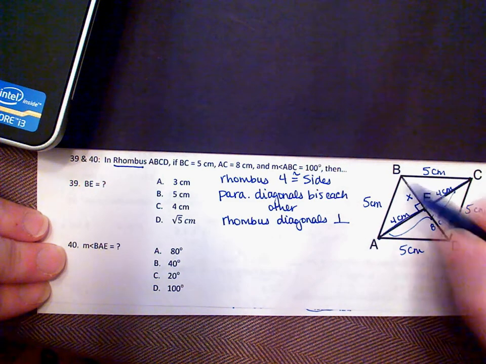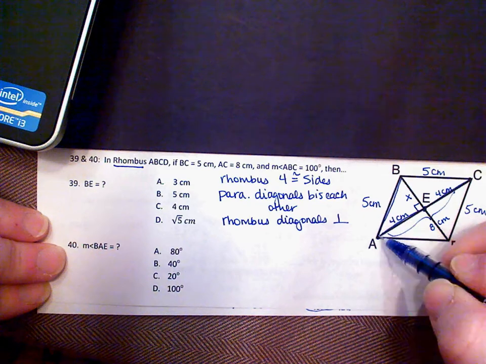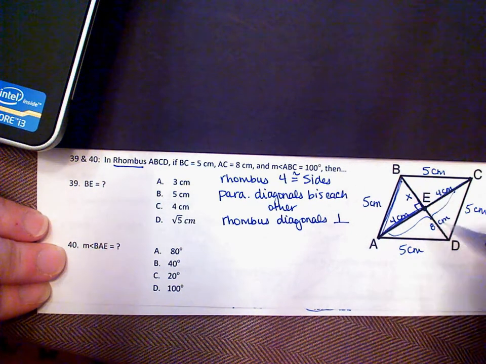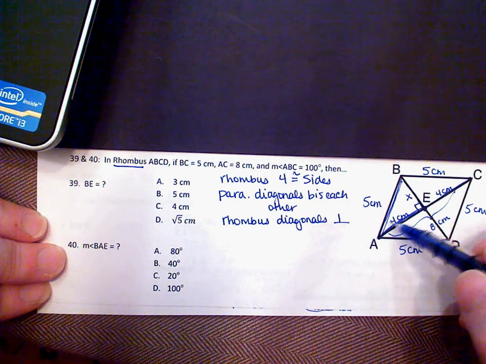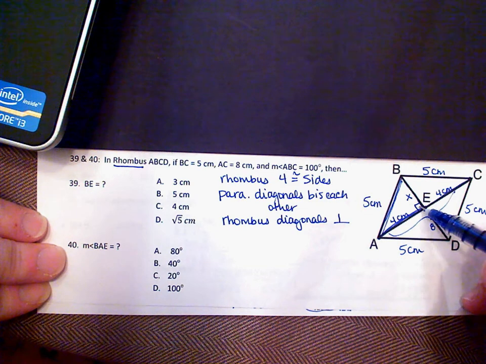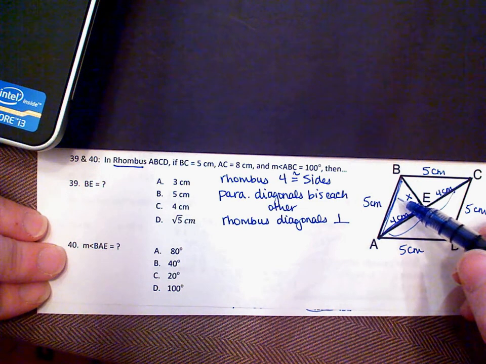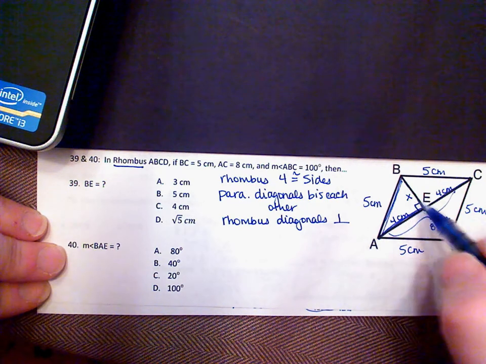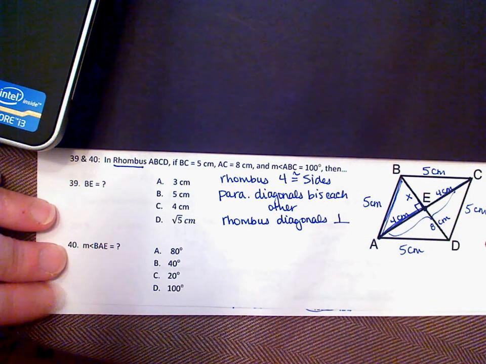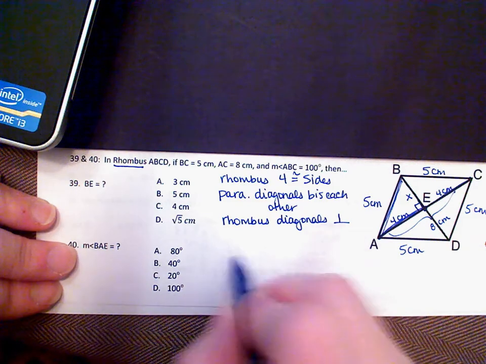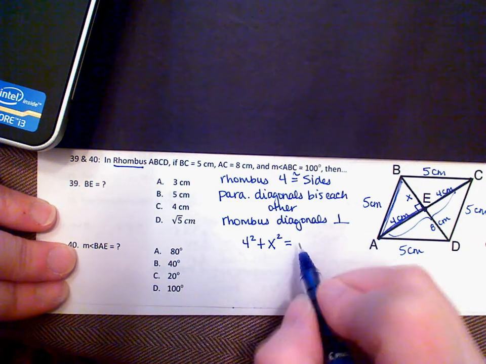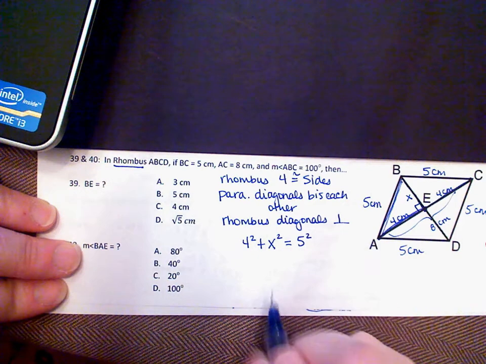So to solve for BE, we're going to focus in on the fact that this triangle, triangle BEA, is a right triangle that I know 2 sides of. I know one of the legs is 4, and I know the side across from the right angle is 5. So that's the hypotenuse. So I can solve for the missing leg using the Pythagorean theorem. So I would know the leg squared plus the unknown leg squared is equal to the hypotenuse squared.